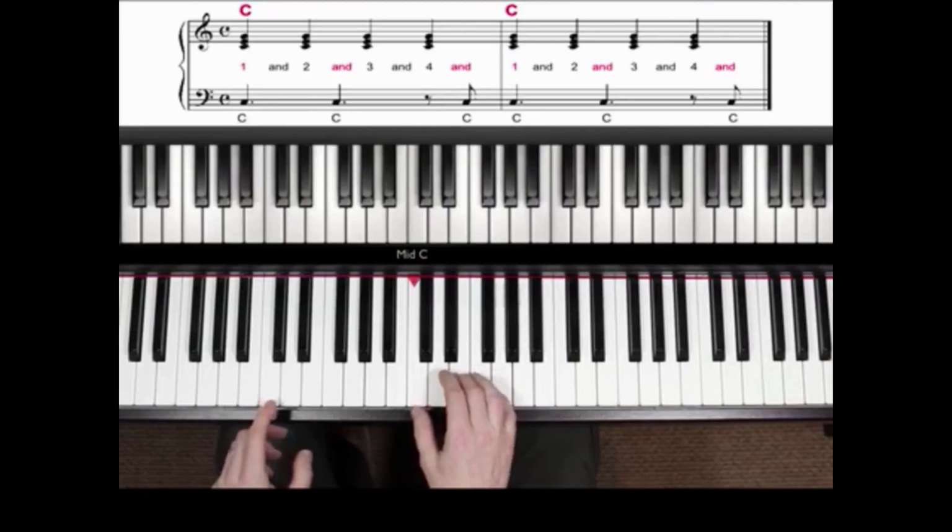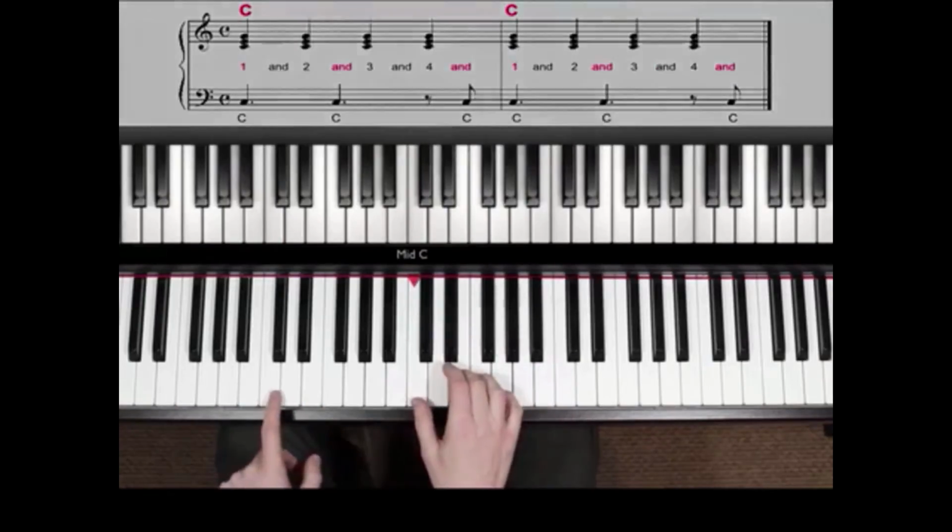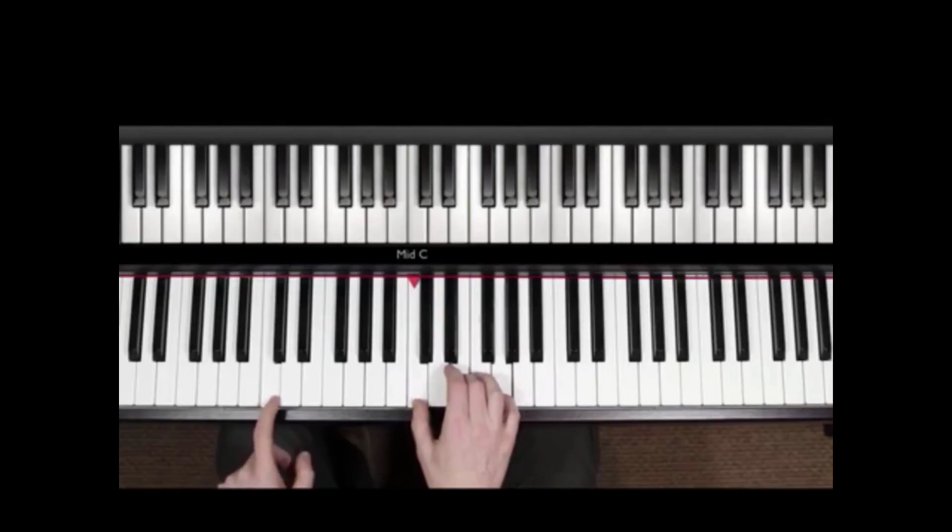As you can see, that drives the music forward. If you were just playing straight 4 beats, 1, 2, 3, 4, 1, 2, 3, 4, it's very different when you add in this half beat. And especially when you get faster.